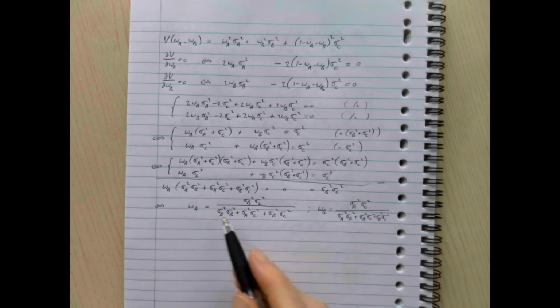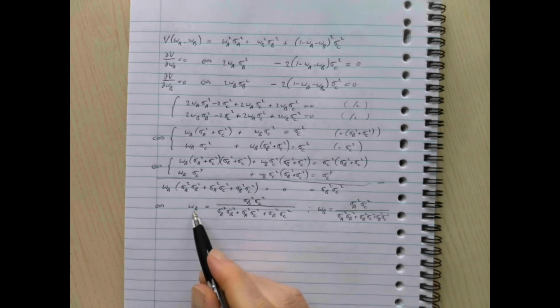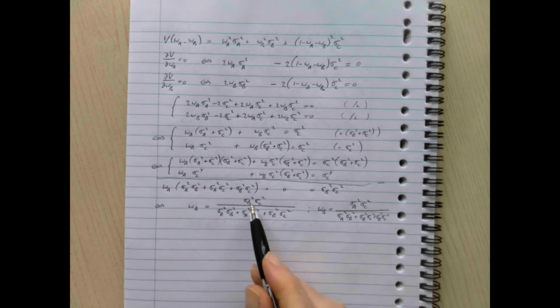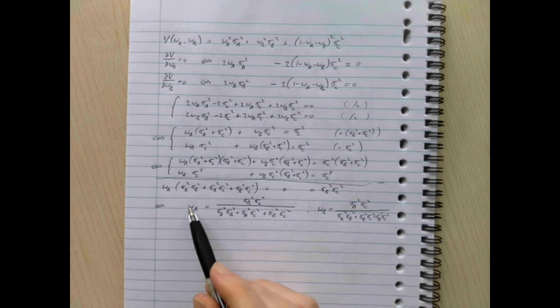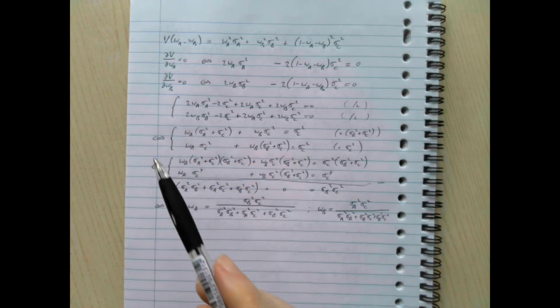So these two equations define WA and WB in terms of the parameters, and if you take a look at this, you will see that indeed these are numbers in between 0 and 1, as they should be. So these two variable values solve both first order conditions.